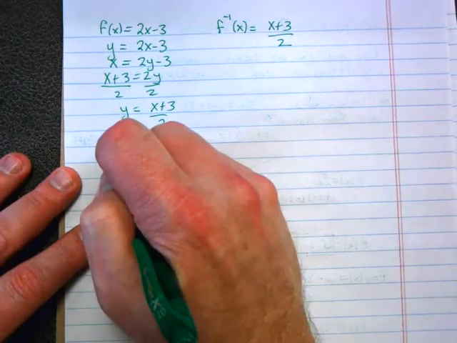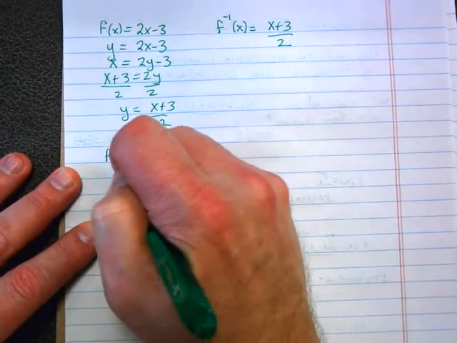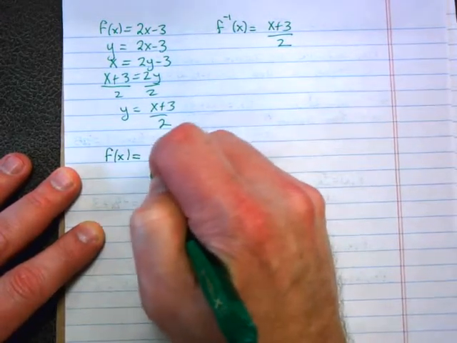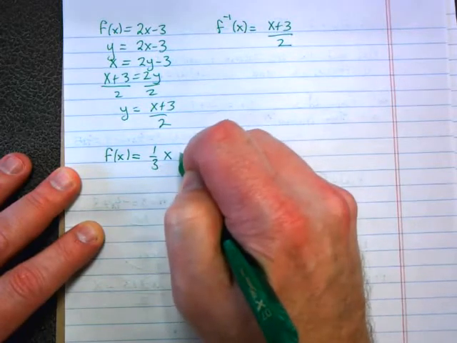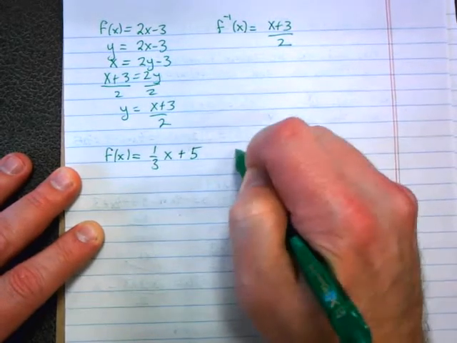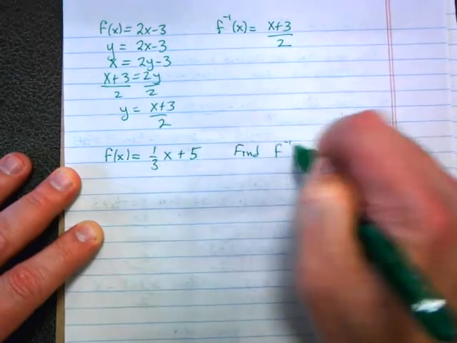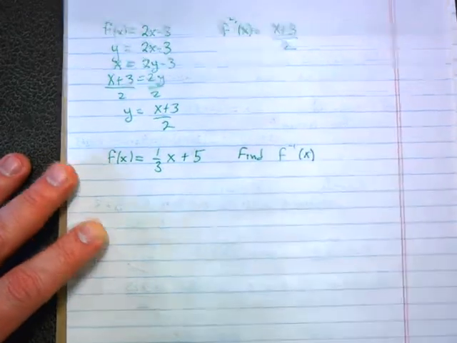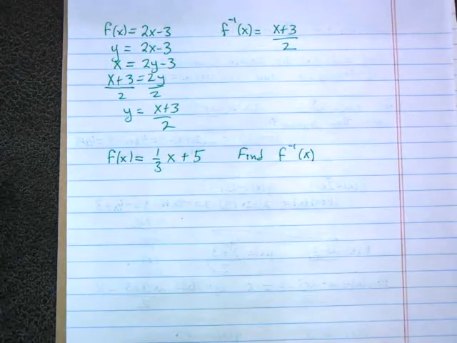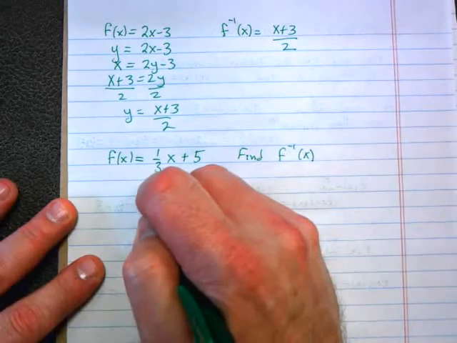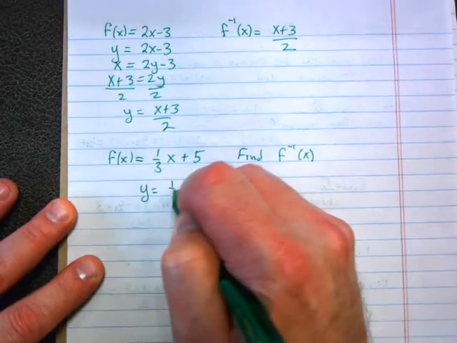All right, let's say I gave you the function f of x is 1/3 x plus 5, and the directions might be find its inverse. Well, here's what you're going to do.